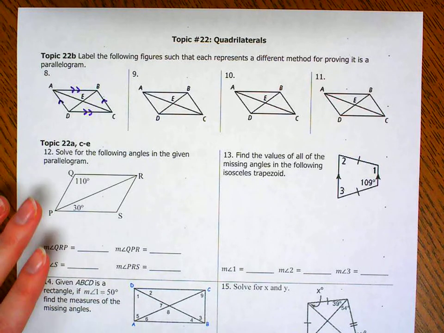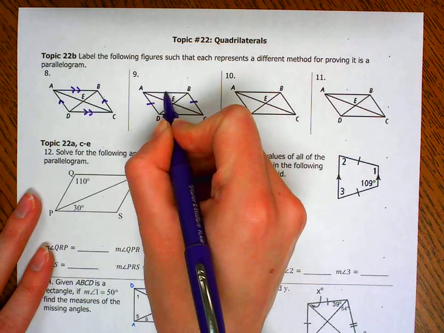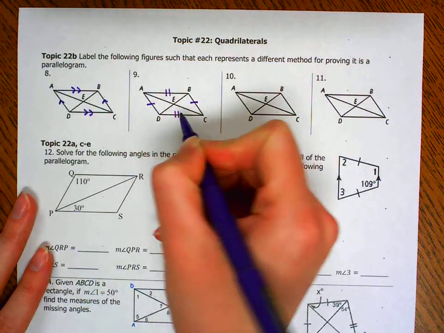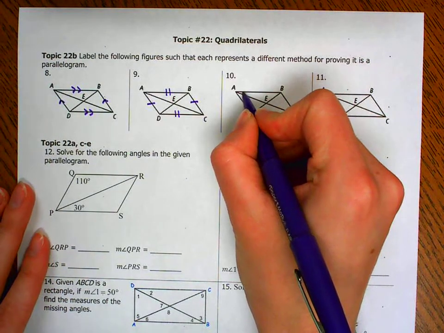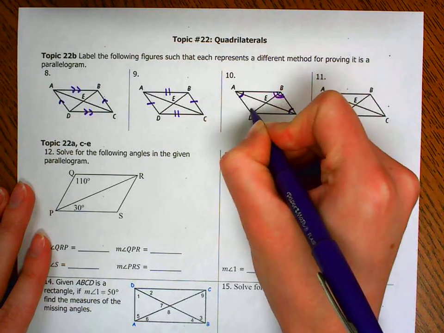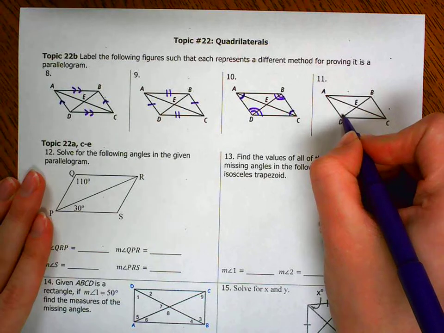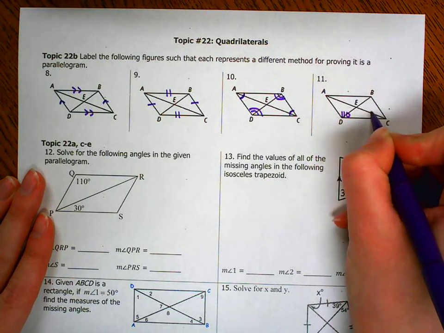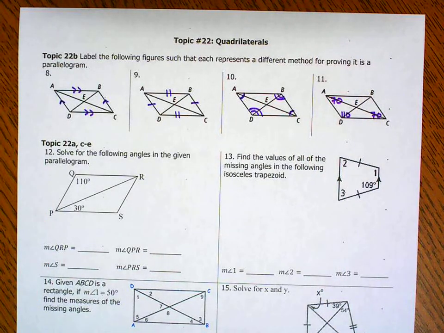Okay? My second way is if I know that both pairs, both sets of opposite sides, are congruent, that is also enough information to prove that my quadrilateral is a parallelogram. Okay, number 10. If I know that I have 2 sets of opposite congruent angles, that is enough information to prove that my quadrilateral is a parallelogram. If I know that one angle, let's say this one here is 110 degrees, is supplementary to its 2 consecutive angles, I also know that's enough information.